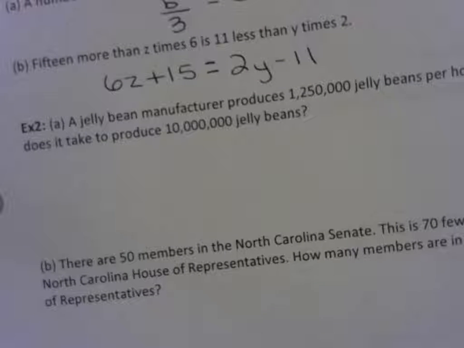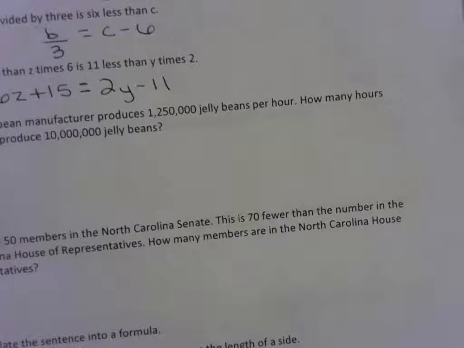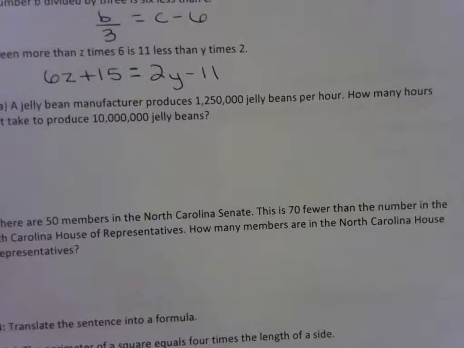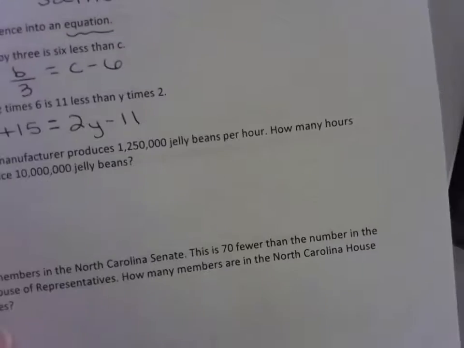What did I tell you last week? You always want to look for something first when you are given a story problem. Anybody remember? Story problems can be overwhelming. What do you want to look for first to help you get it set up? What are they looking for? So as I read this, what are they looking for? Read it. How many hours it takes to produce 10 million?